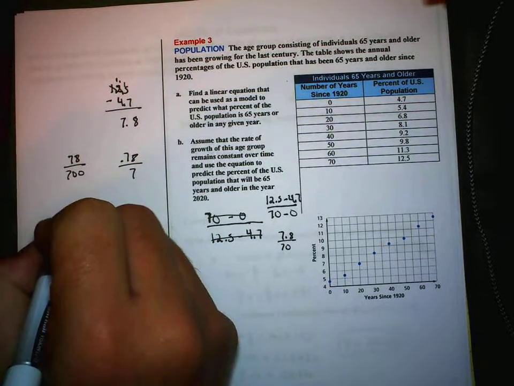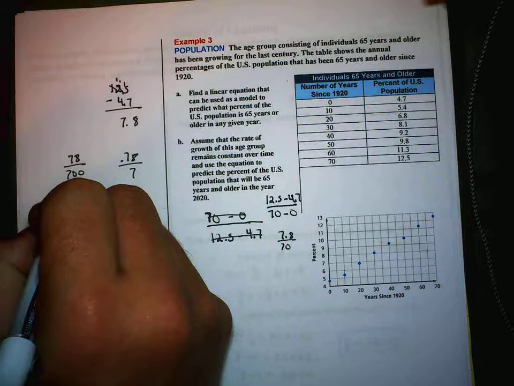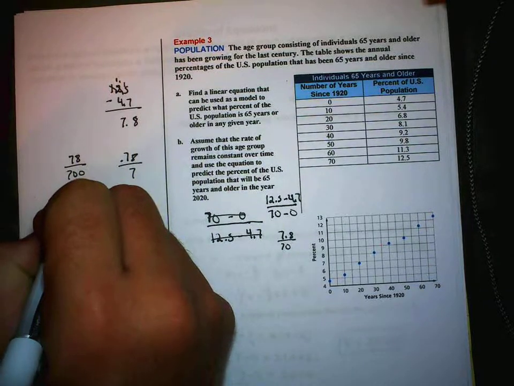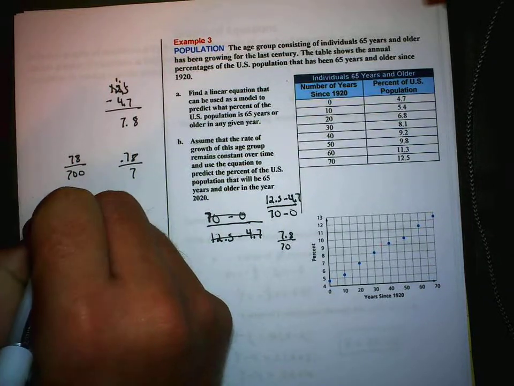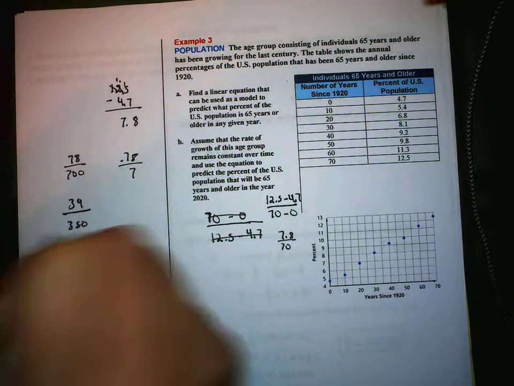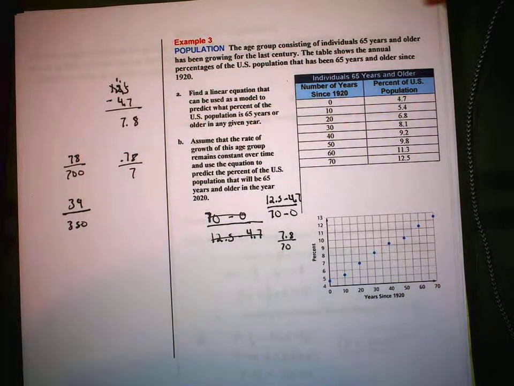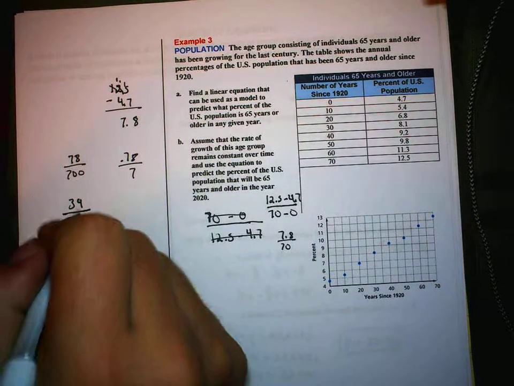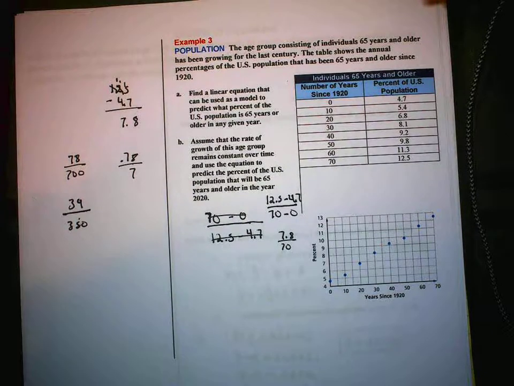Divide those by 2. 78 divided by 2 is 39 over 350. Our fractions aren't wanting to play well with us, so let's make this a decimal.